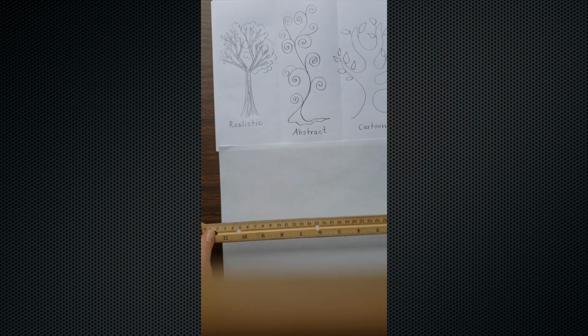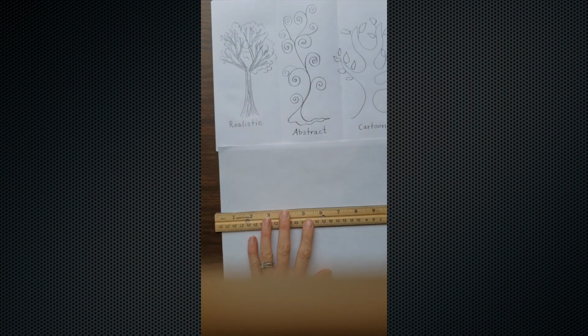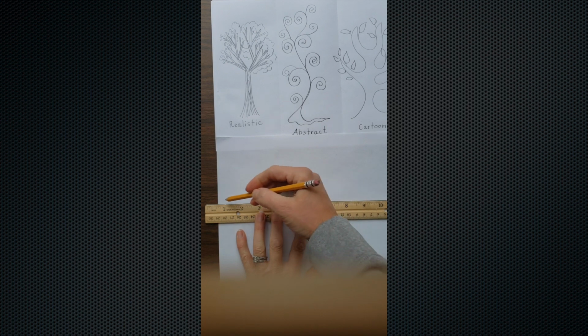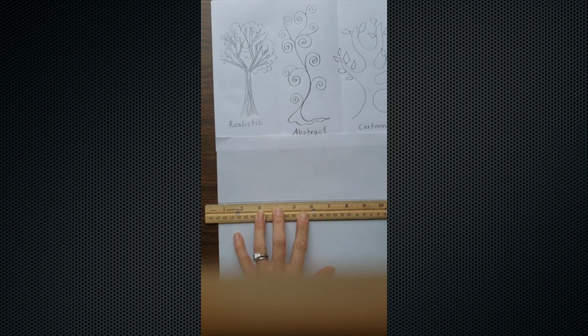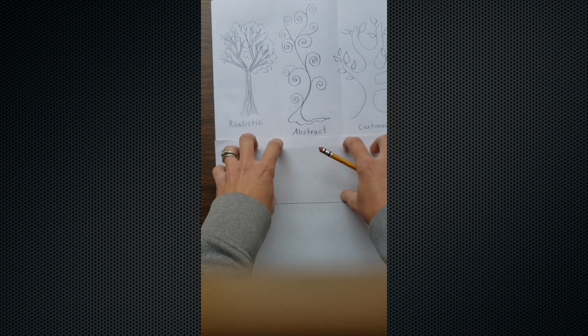The first thing I like to do when I am making a landscape drawing is I want to establish where my horizon line is. So I'm just going to use a ruler somewhere in the middle of the paper. I'm just going to make a horizontal line going right through that paper. Okay. Now I've established where my land will be and where the sky will be.